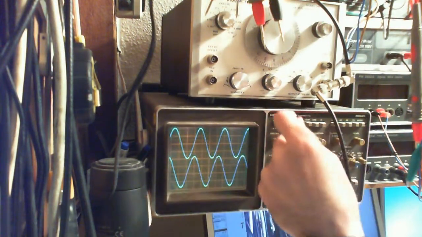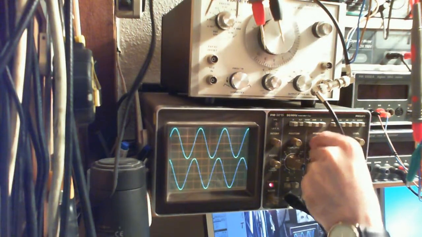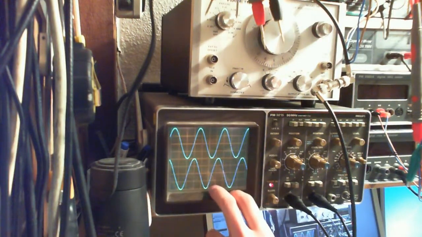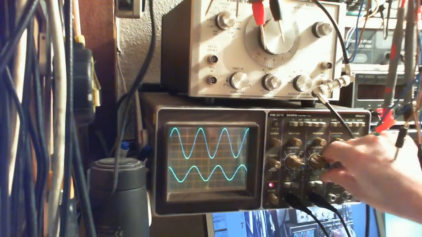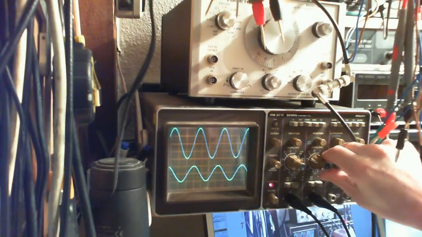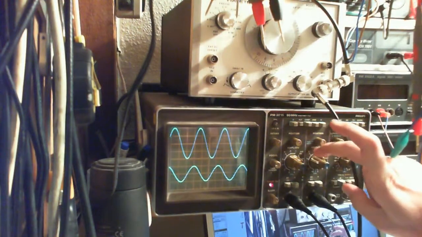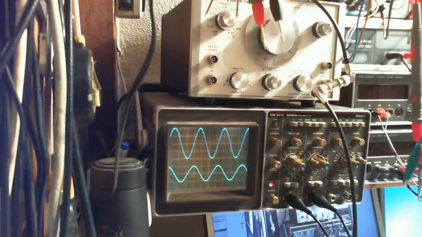The output voltage, which is this voltage over here, is around 2 volts right now. This is 1 volt per division, so 2 times 1 is equal to 2 volts.